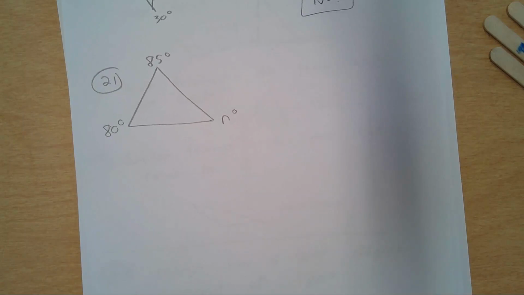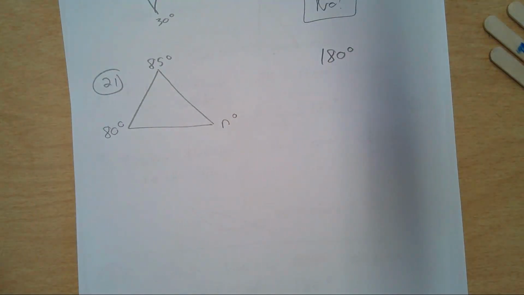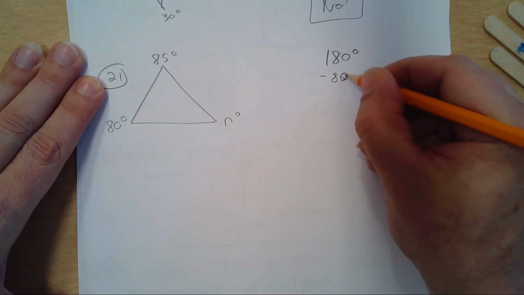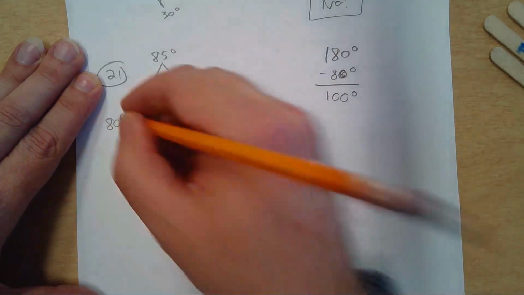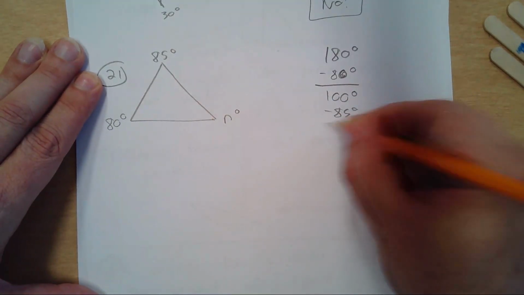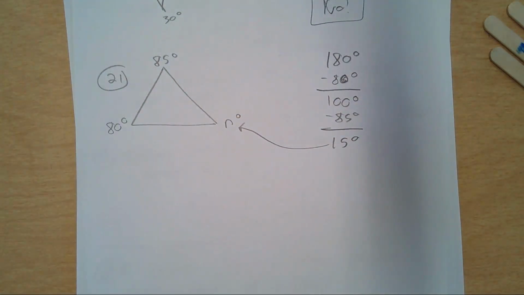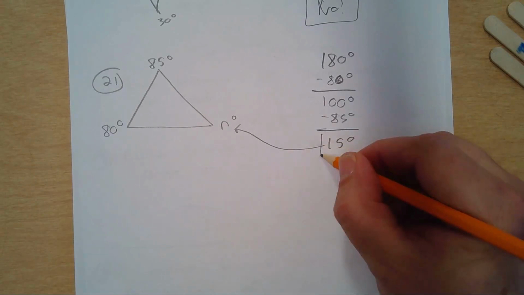So we know that a triangle's total degree measurement is 180 degrees. We know that to be true. So you could do this a couple different ways. I could subtract 85, or I could probably just subtract 80. That would be a little easier first. And then I have 100 degrees. And then I could subtract the other one. And then whatever I'm left with must be 15, because 85 plus 80 plus 15 is 180. So there's my missing thing.